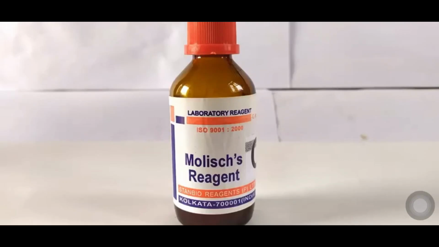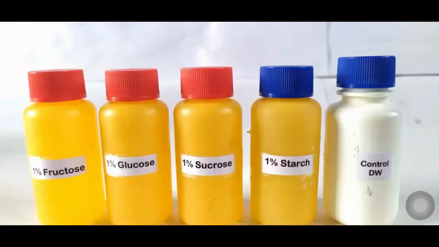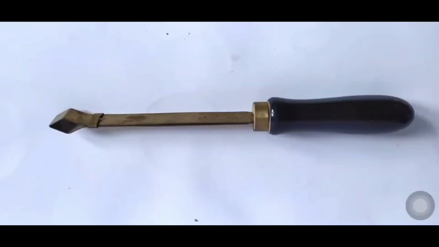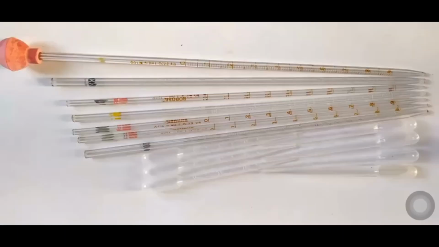The materials that you will need in order to perform the Molisch test are Molisch reagent, concentrated sulfuric acid, and test samples of 1% solutions of the following: fructose as representative of pentose monosaccharides, glucose as representative of hexose monosaccharides, sucrose as representative of disaccharides, starch as representative of polysaccharides, and distilled water as control sample. You will also need 5 clean dry test tubes, a test tube holder, a test tube stand, and 7 graduated pipettes with 1 or 2 ml capacities.